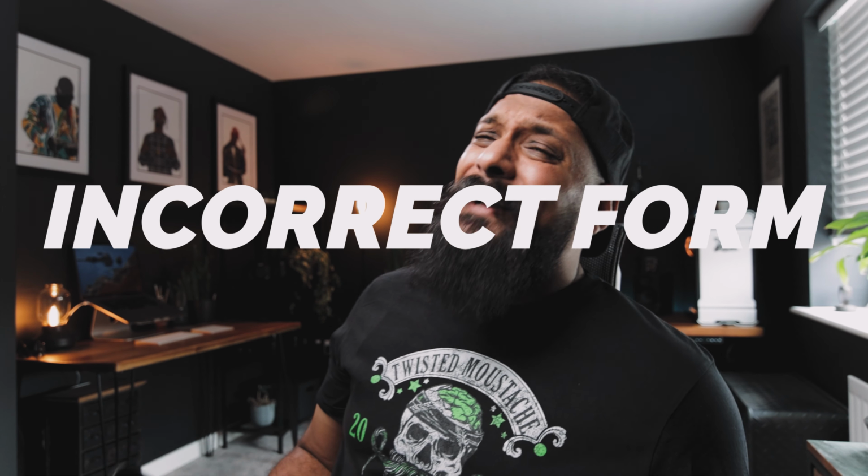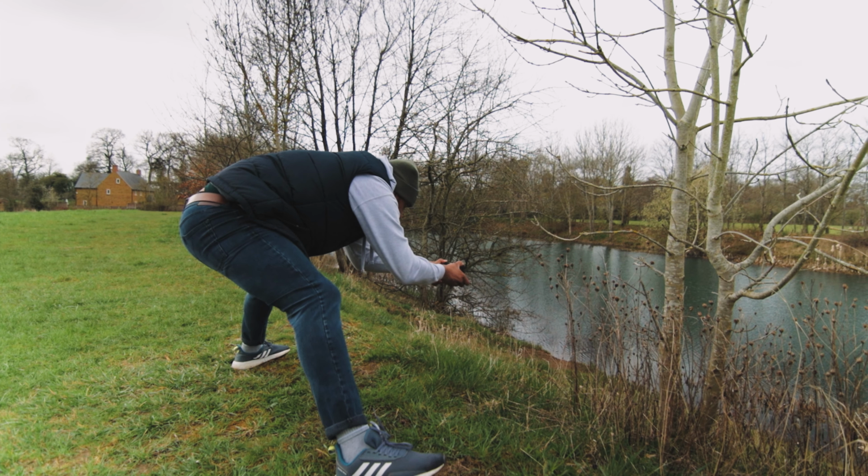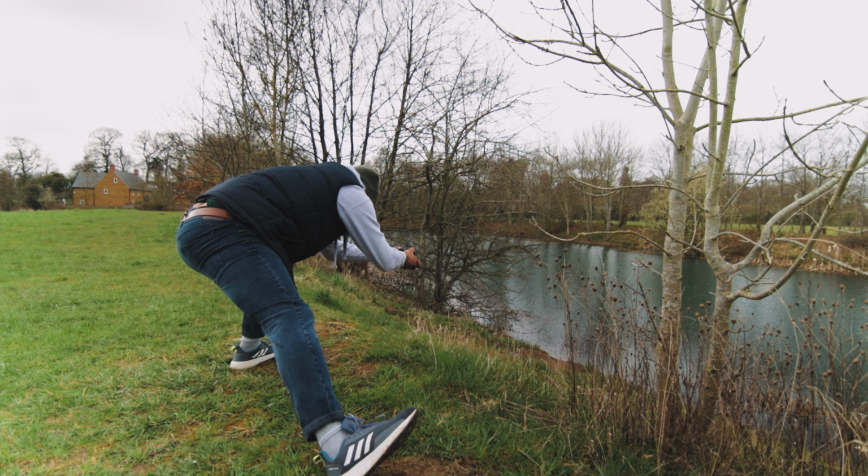Right, number 6 is not using the correct form. Now, what I mean by form is basically how you're holding your phone. If you're just holding your phone and waving it around, you're going to get bad results. Learn how to hold your phone and how to move. Having good form and learning your moves is going to get you that smooth video footage.